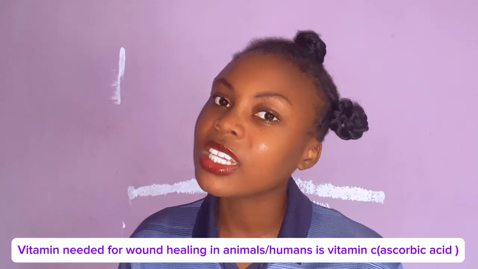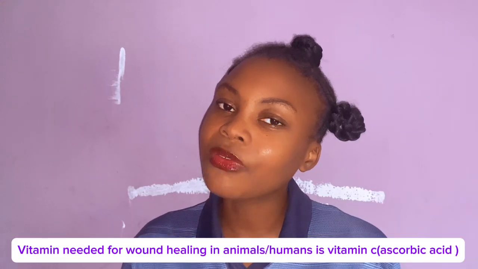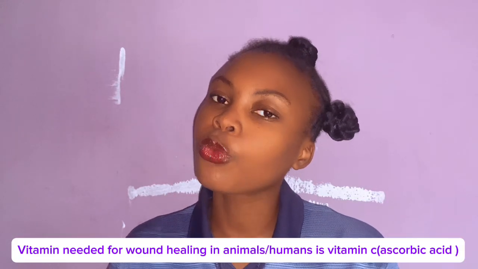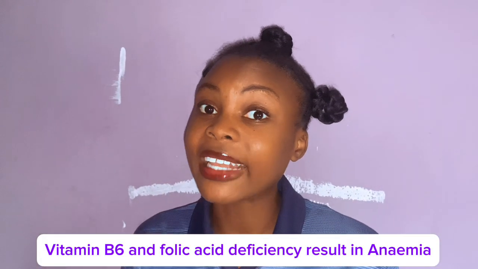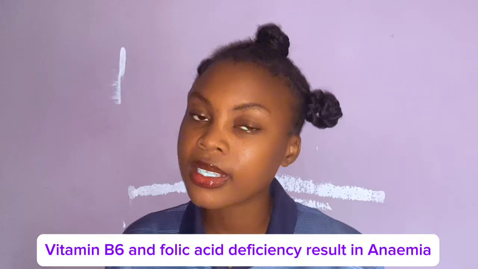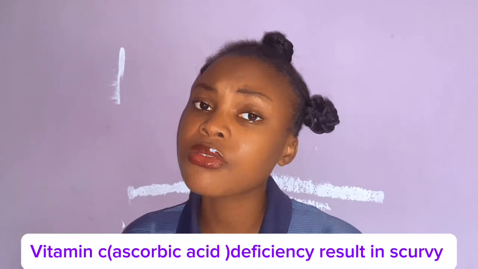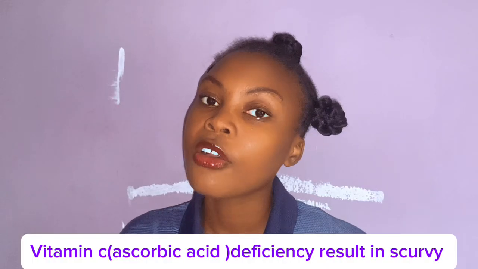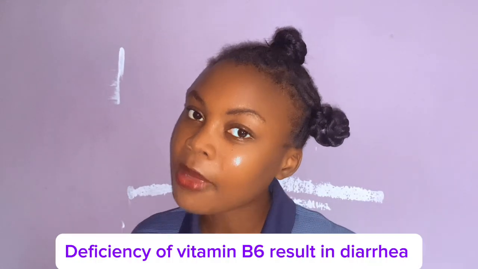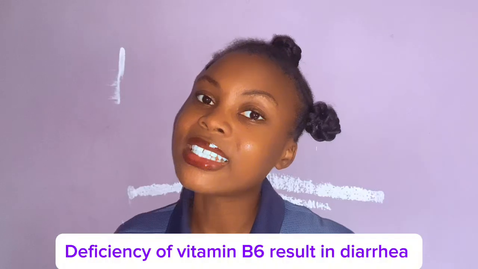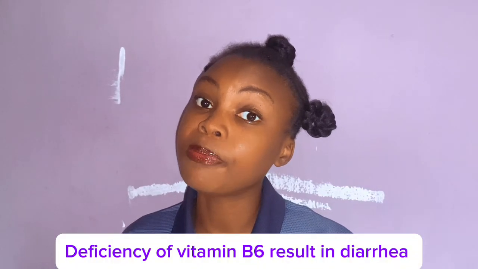Note, the vitamin needed for wound healing in animals is called vitamin C. So you need vitamin C in your body so your injuries will heal very fast. The vitamin whose deficiency results in anemia is called vitamin B6 and folic acid. And the vitamin whose deficiency results in scurvy is known as vitamin C. The vitamin whose deficiency results in diarrhea is called vitamin B6.